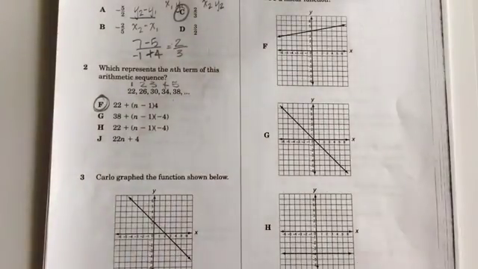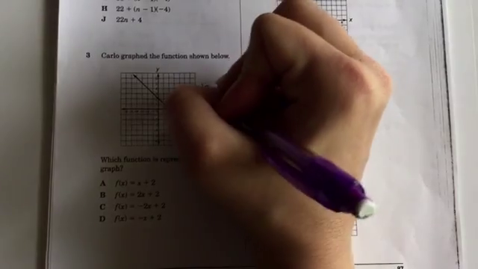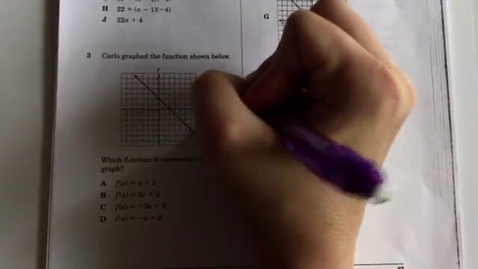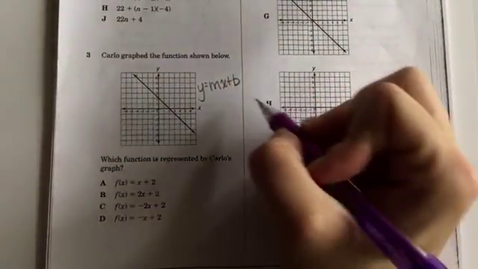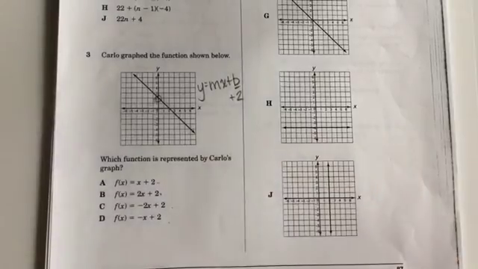Okay? Number 3, we're graphing a function. It's just writing a formula. So please remember y equals mx plus b. My y-intercept back here is positive 2. So that's why all of these have a positive 2 in them.